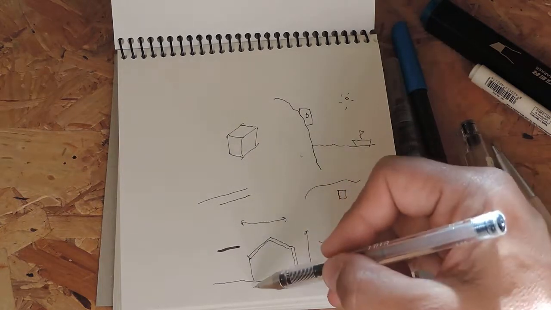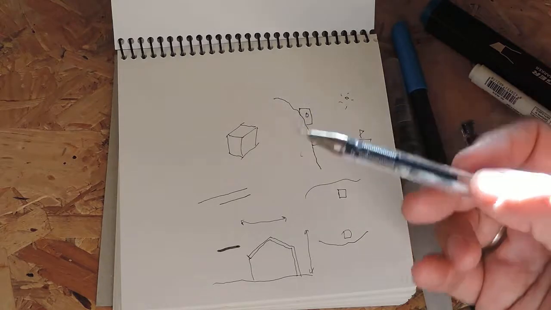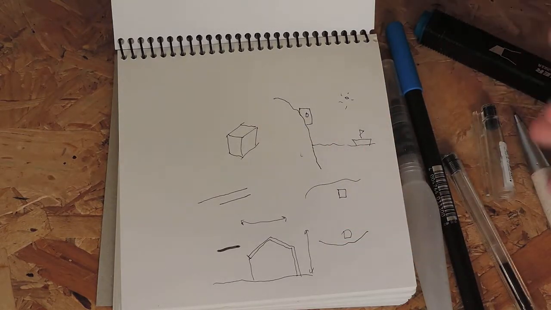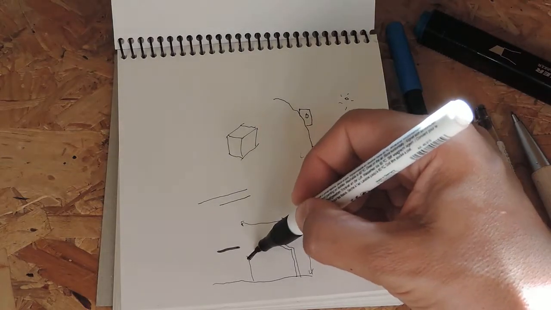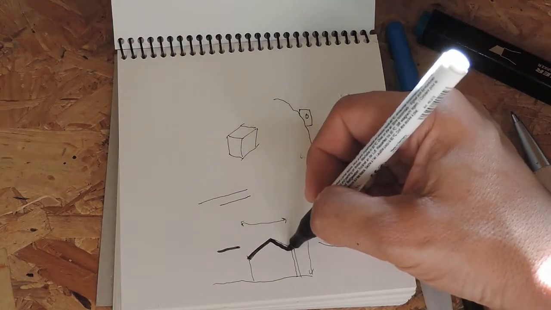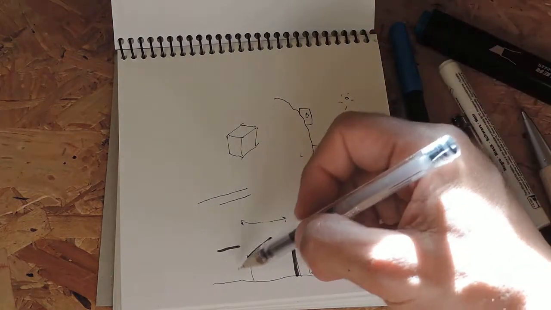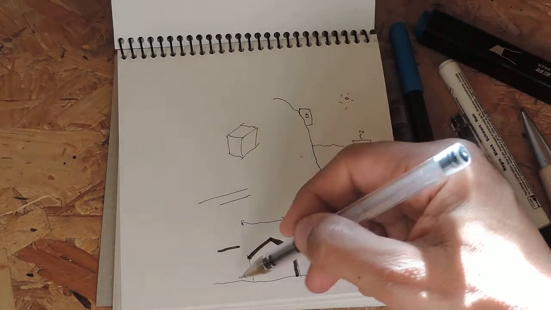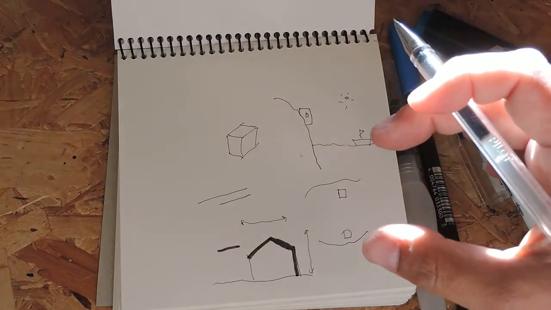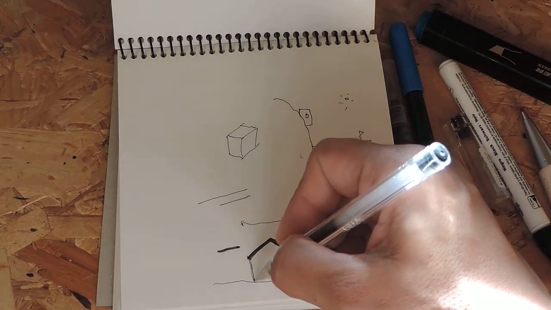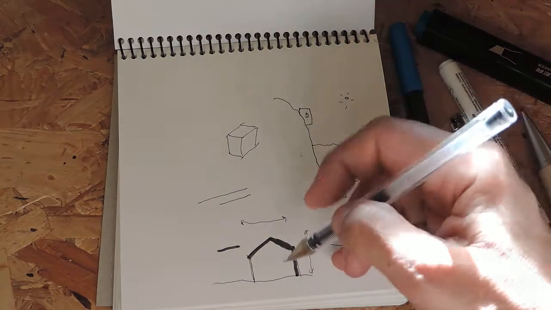Double line for the walls, a single line for the windows when you are using just one marker, or you can use another kind of marker to show that this wall is a different material than when you are sectioning a window that, as you know, is a single line if you are drawing a very small sketch, or two lines if the sketch has more detail.